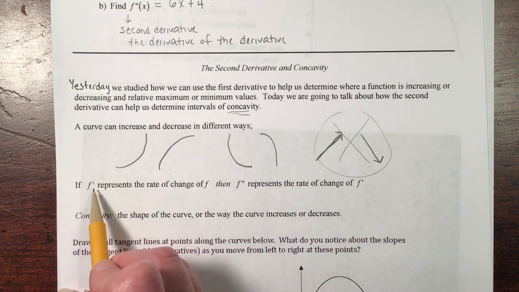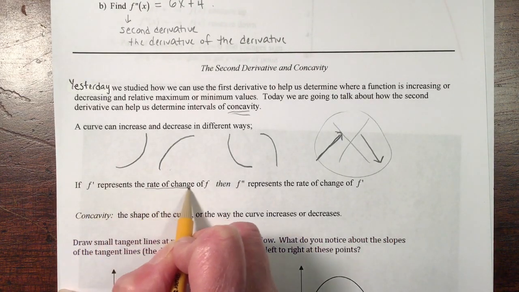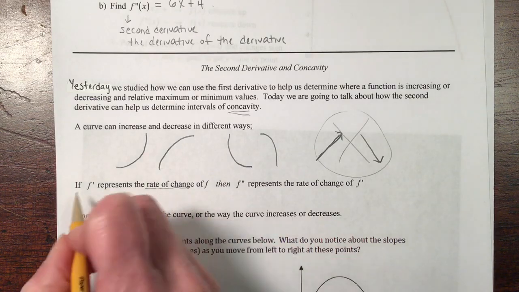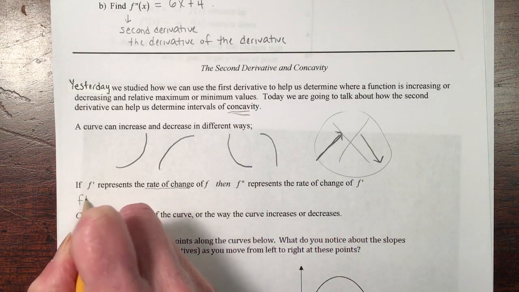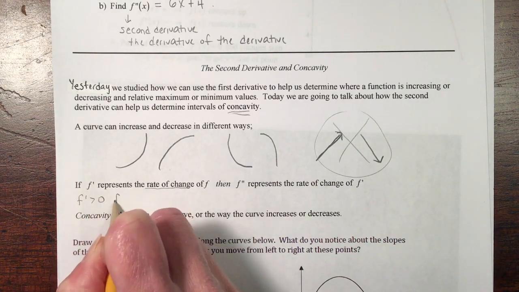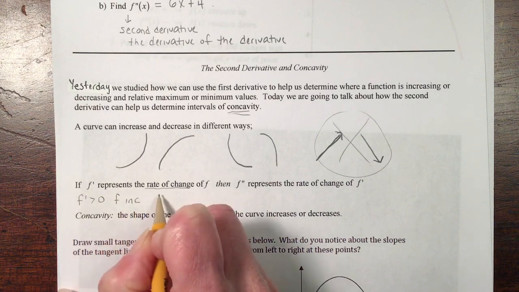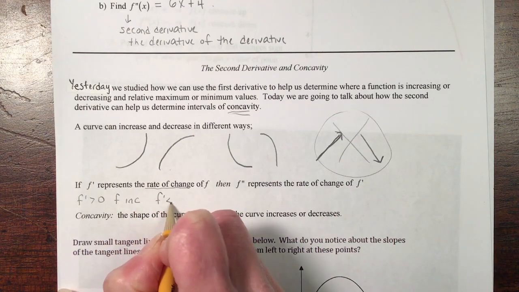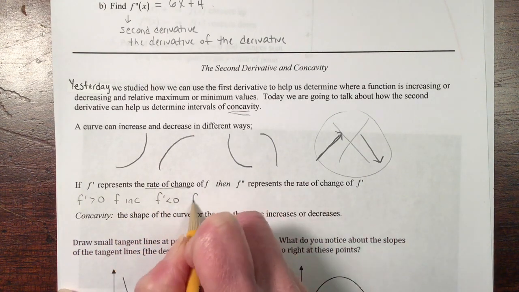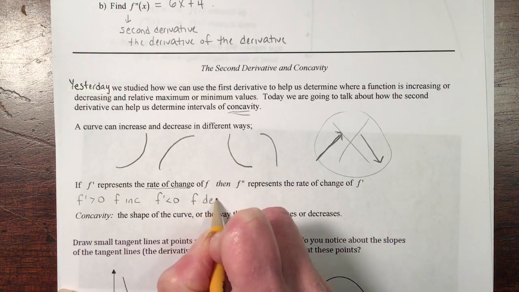Well, we know f prime represents the rate of change of f, right? And we know when f prime is positive, that tells us f is increasing. And when f prime is negative, that tells us our function is decreasing.